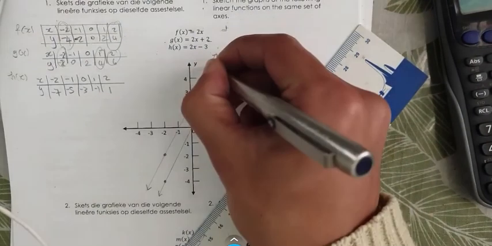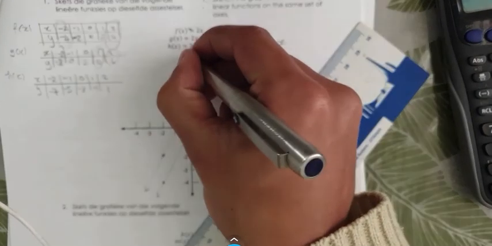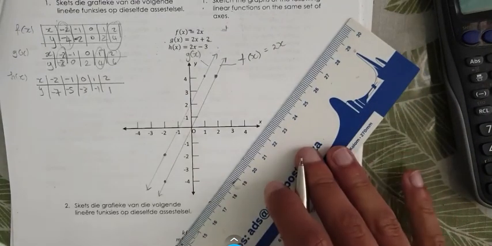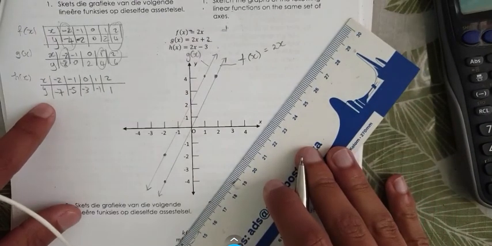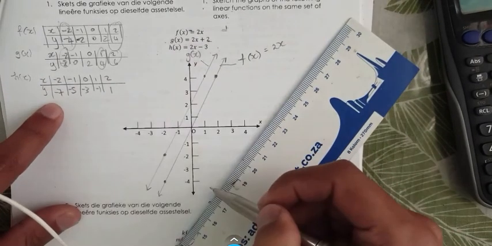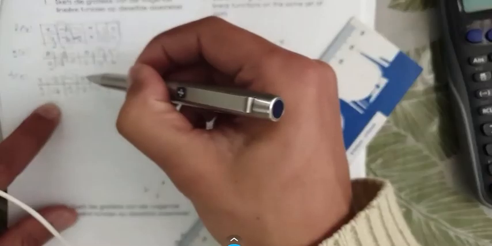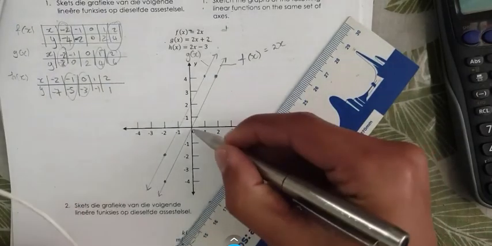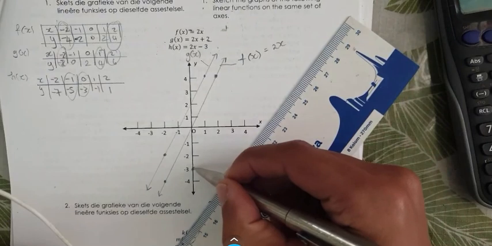So what is this function's name? That is g of x. And then I'm going to do the next function, h of x. I don't have a 7 here, so let's use -1 and, okay, that's not going to work. Let's use 0 and -3. So where x is equal to 0, my y will be -3.